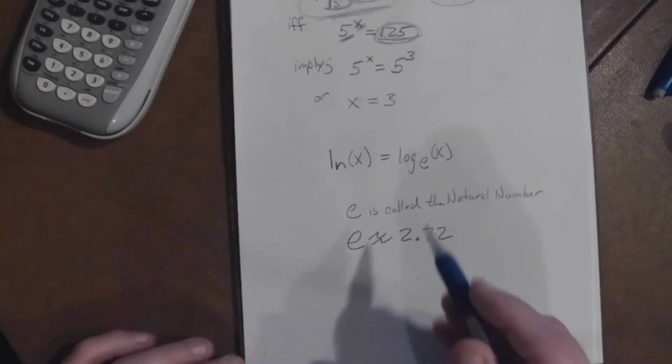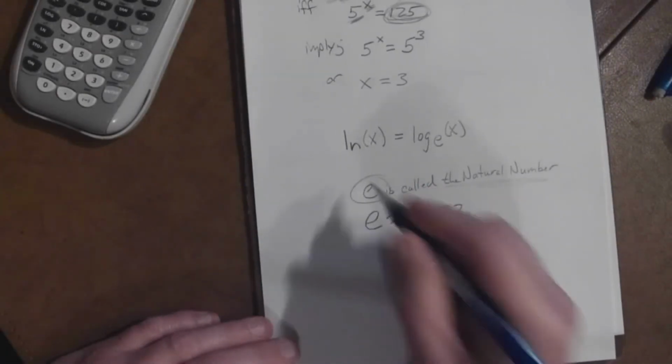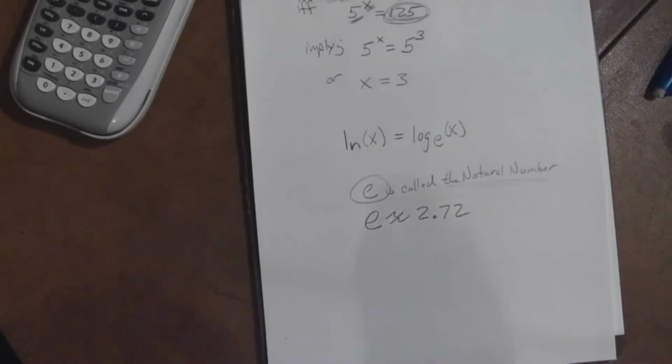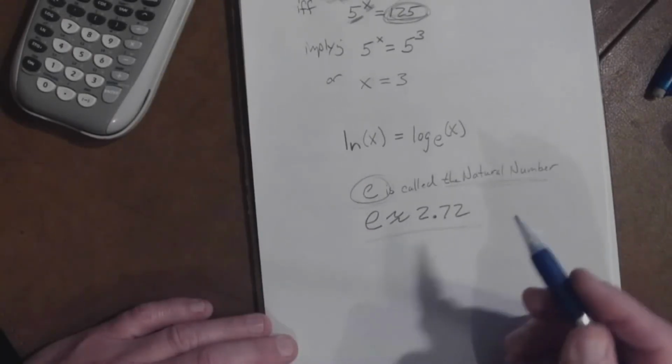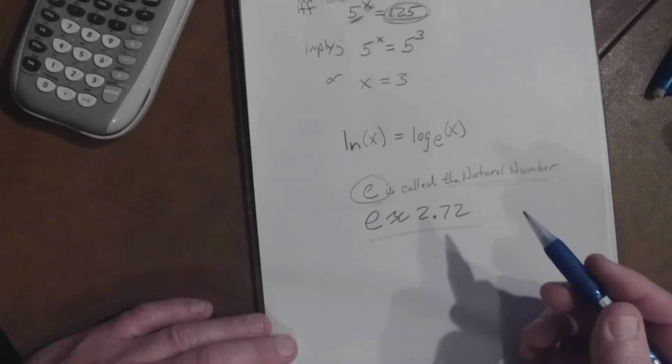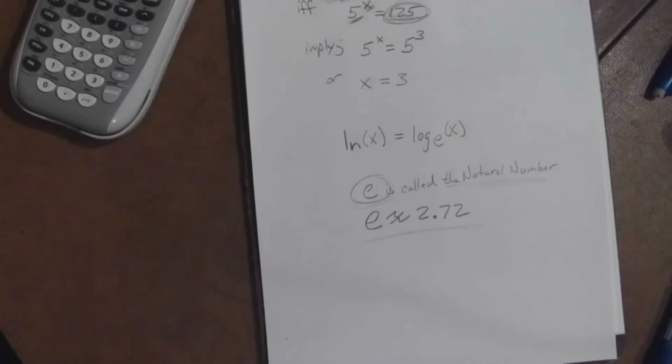All right? That would all involve this natural number e. And we've seen this e appear whenever we're looking at some sort of constant growth or decay happening, right?